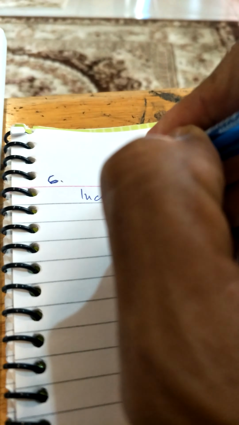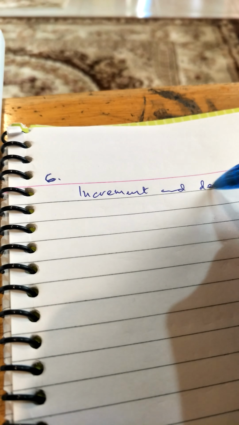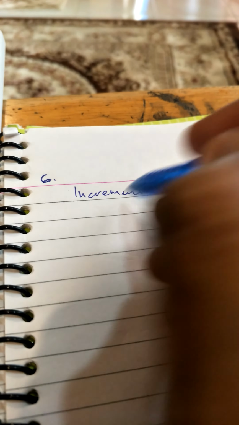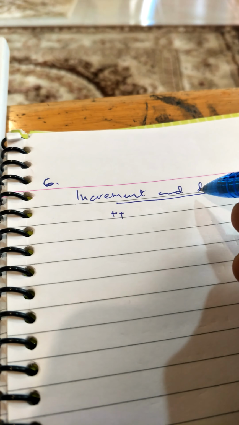Okay, so for the increment and decrement operator that we use, we use plus plus for increment.